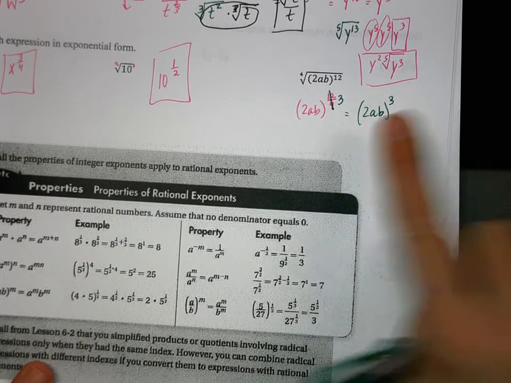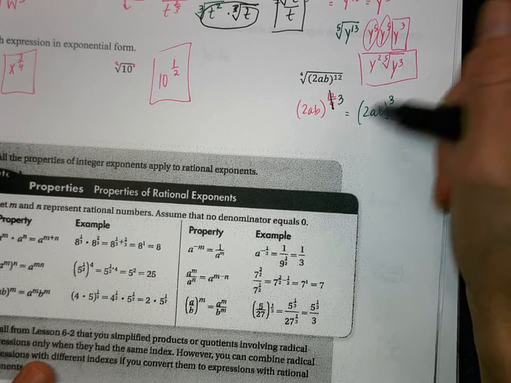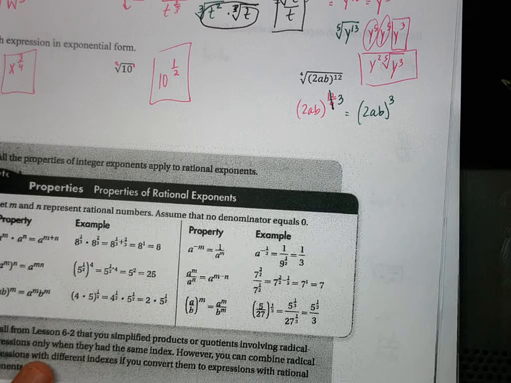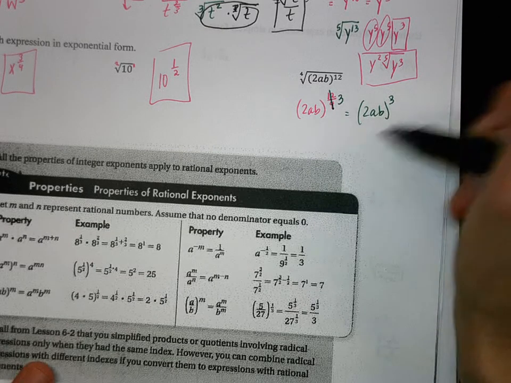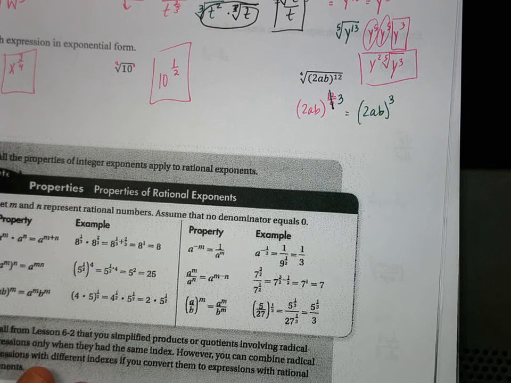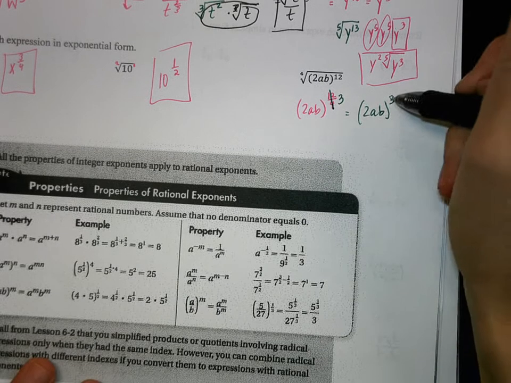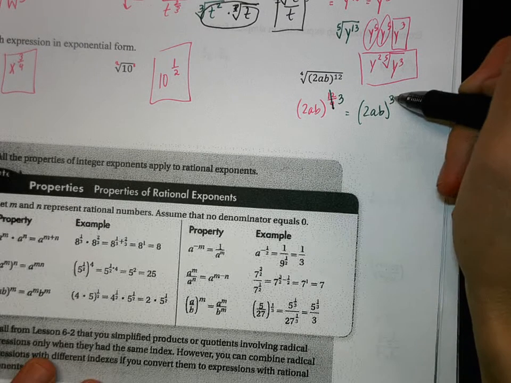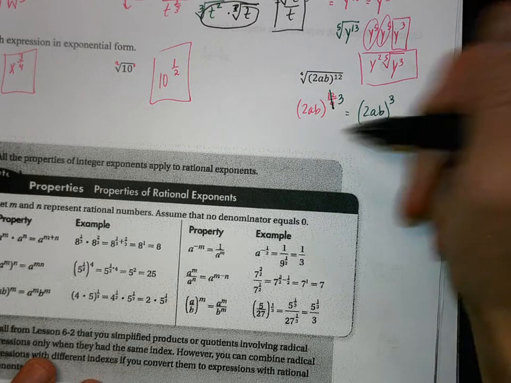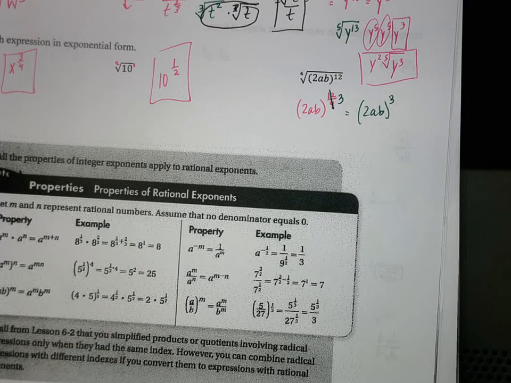How would I? Could I put this 3rd power to each of these things inside? Oh, yeah. How come I can do it here, but on other ones I can't do it? There is parentheses, so it means that this whole thing is to the 3rd power. Also, there's no adding or subtracting in here. If there was adding or subtracting, then I would need to use either my Punnett square or write them out multiple times and do the distributive property.